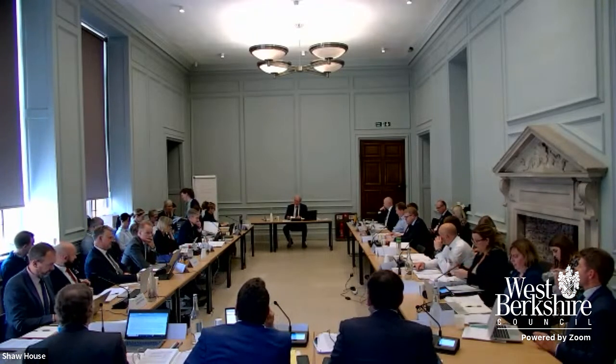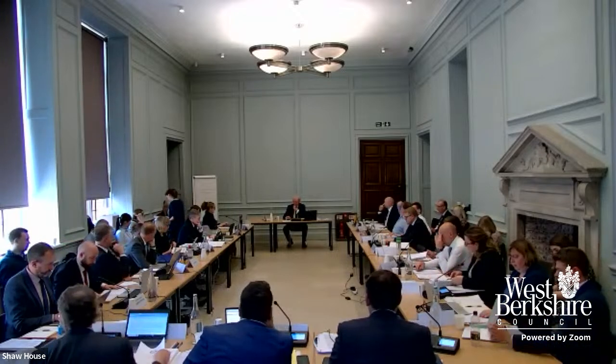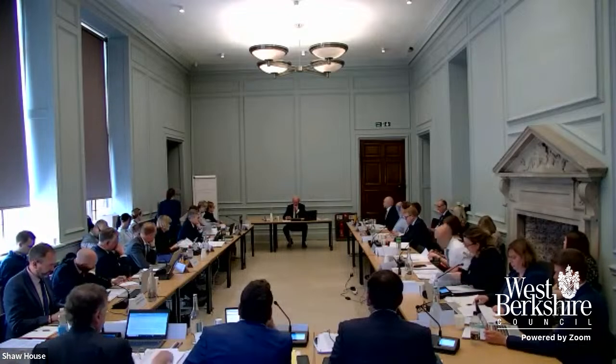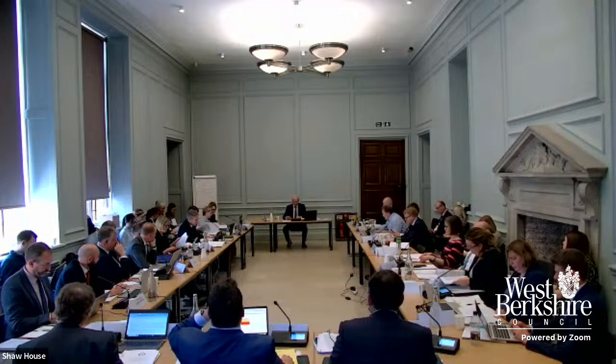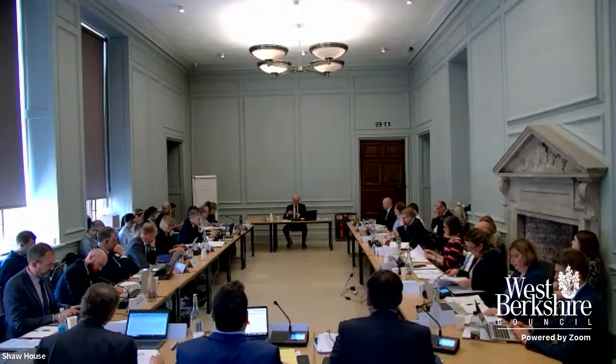So there's a specific policy in the plan to prevent the coalescence of Newbury and Thatcham and to maintain the separate identity of the distinct settlements around both towns. The policy sets out that development which would detract from the open or rural character of the five gaps between settlements, which are defined on the map, will not be permitted. There are also some criteria relating to physical separation.